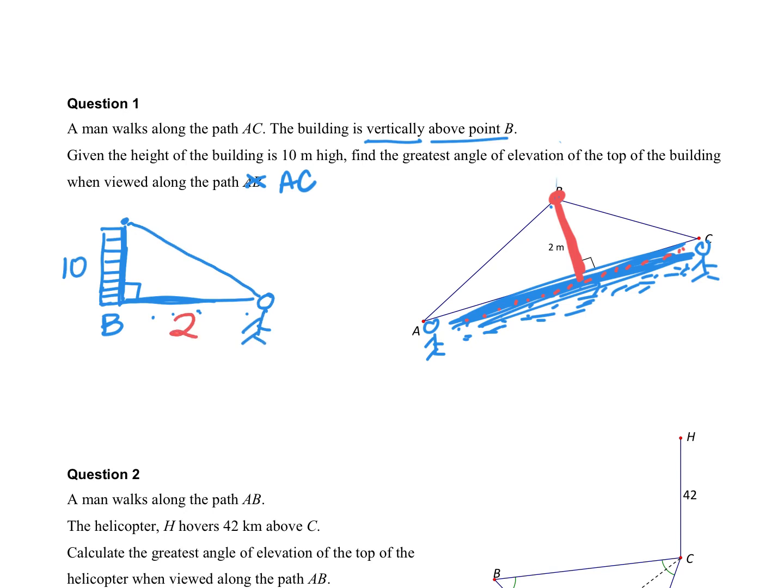Pardon my diagram, I never drew it properly because I didn't read that it was 2 meters. Okay? So the ground will be here, 2 meters. Or maybe I make the diagram look prettier a bit. I change it. 2 meters. 2 meters looks like where? Okay, like that. Greatest angle of elevation. So the man stands on the pathway. The distance between the man and the building is 2 meters.